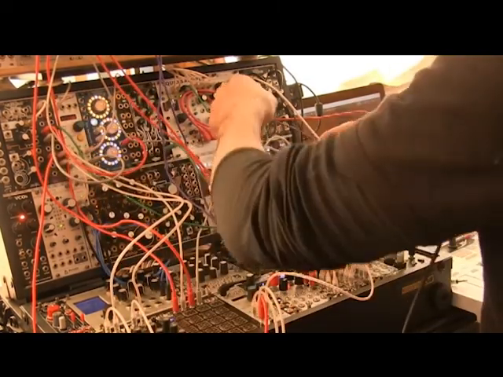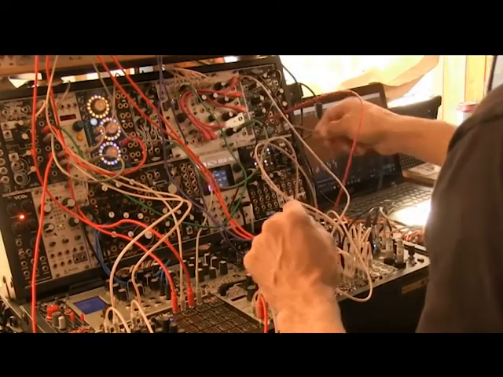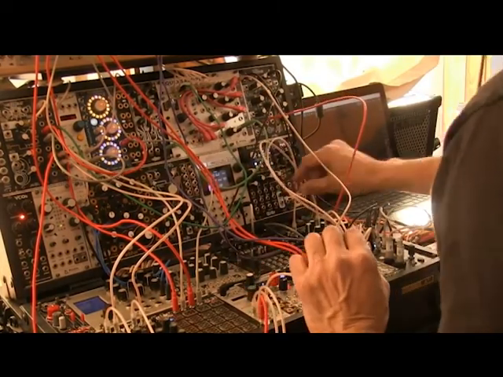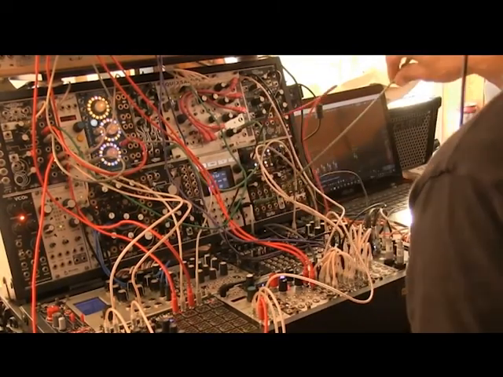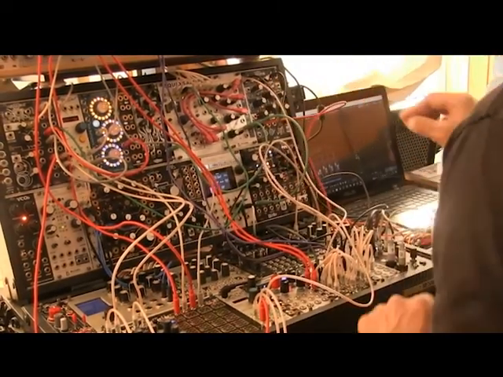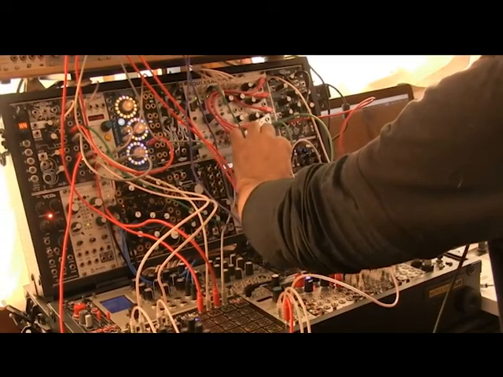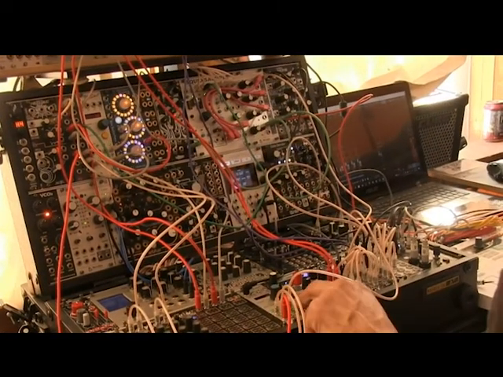I'm going to run that whole thing through the Qubit Data Bender. I'm going to run a clock to the Data Bender.